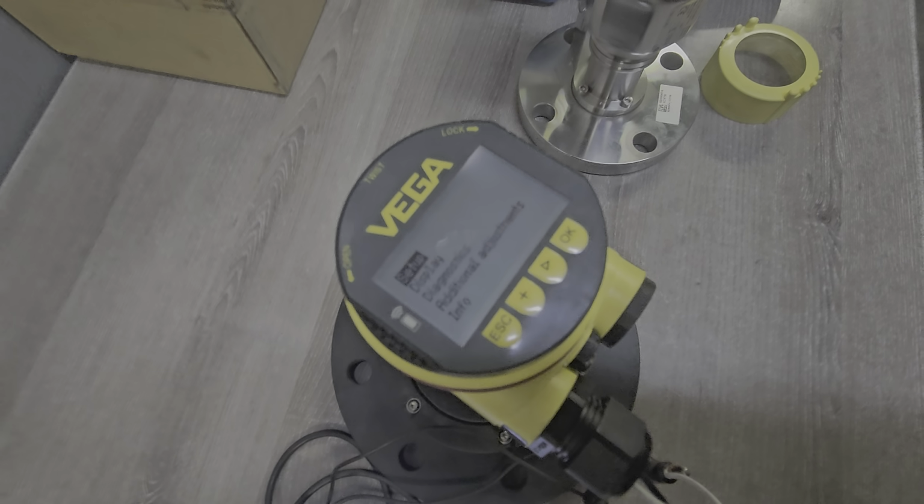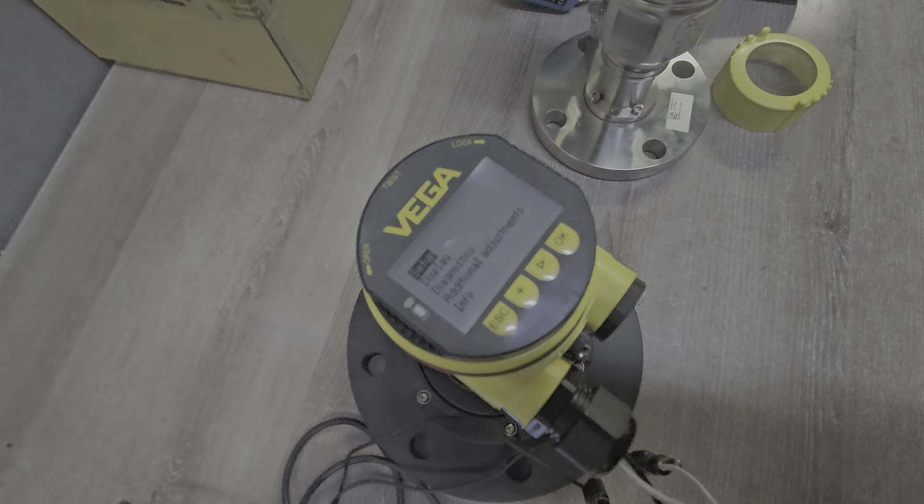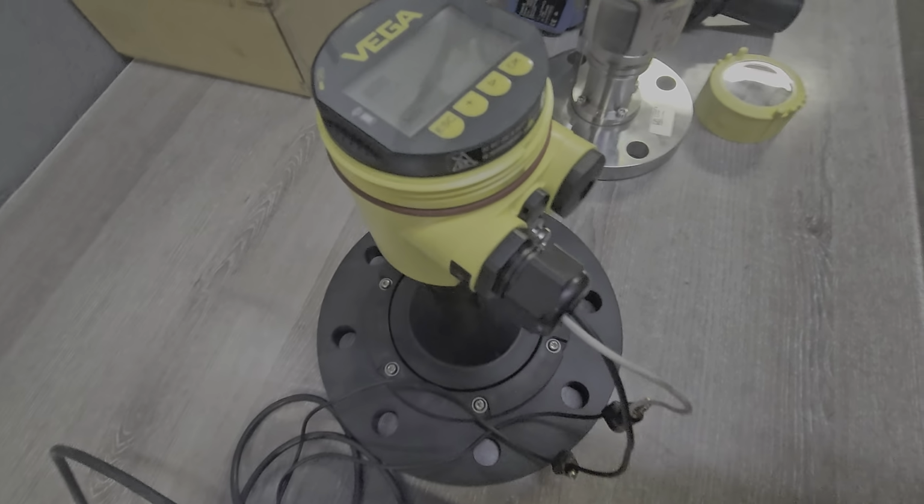And then under info, you get the device model number, order code. That's information that you can use to contact the supplier. Maybe you want to speak to the supplier about the instrument.